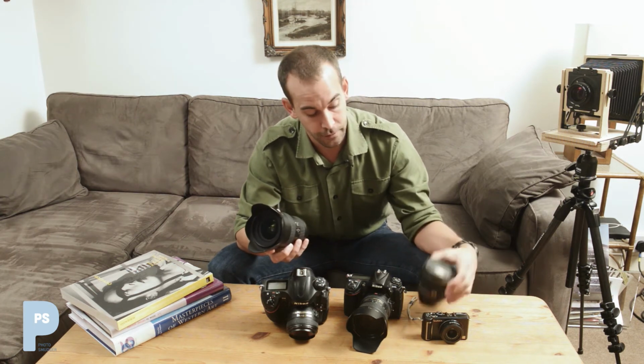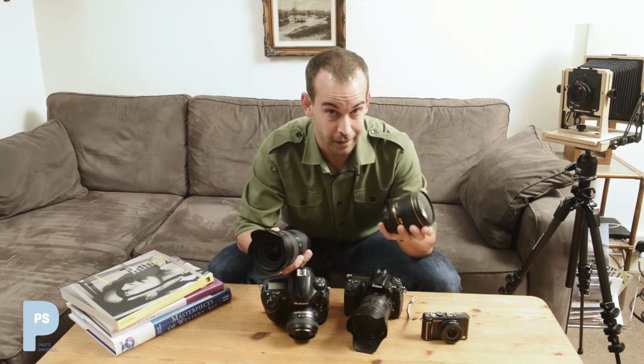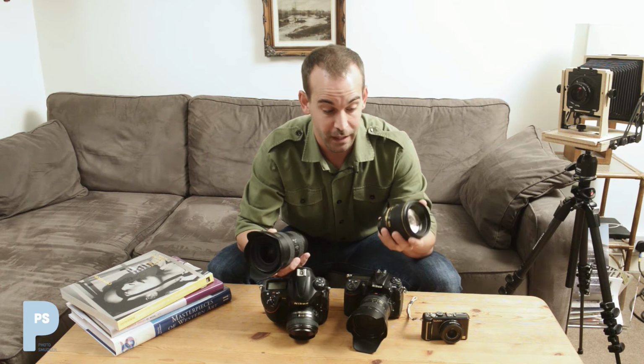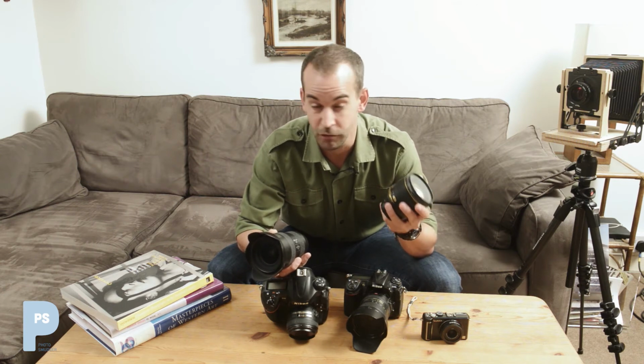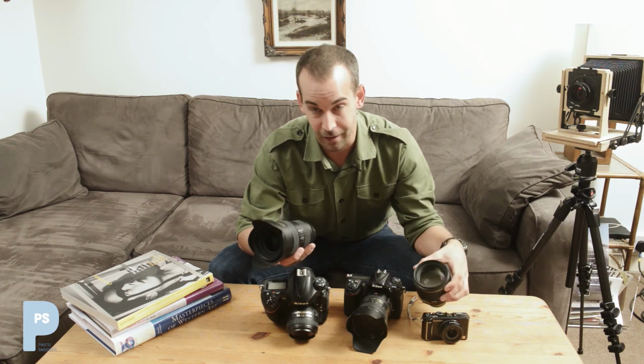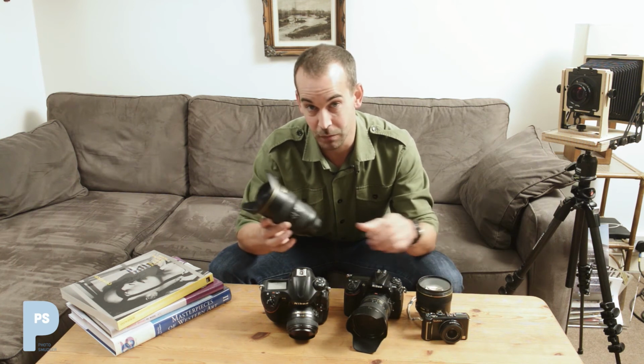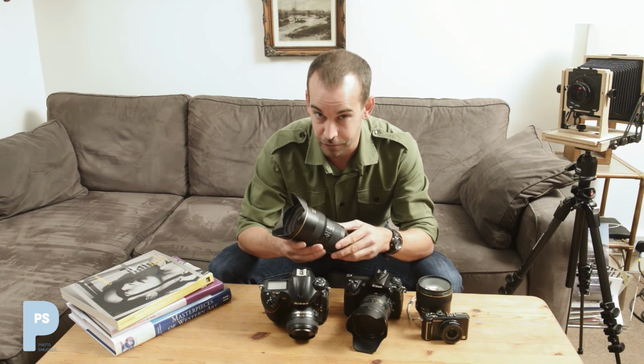Don't get me wrong, the very, very highest quality prime lenses can get very expensive, but you can pick up an extremely high quality prime lens for a remarkably small amount of money. By comparison, a very, very high quality zoom lens is going to set you back well into four figures. So there's a place for both in your camera bag, no doubt about it.